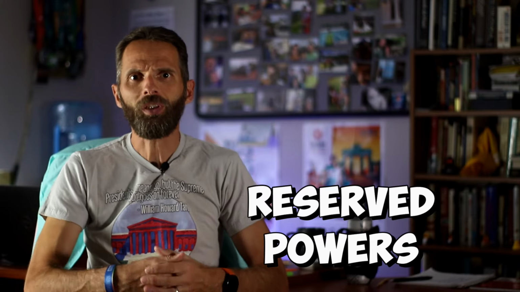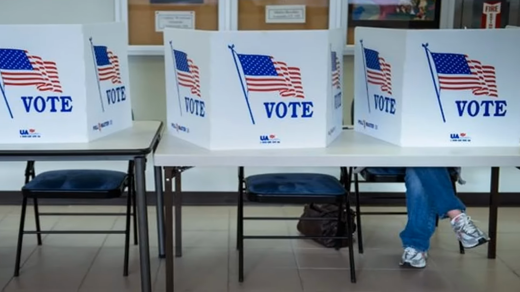On the other hand, we have reserved powers, which are the powers that are not specifically granted to the national government and are therefore reserved for the states. These powers allow states to create and enforce their own laws, within their own borders, of course. Examples of reserved powers include the power to regulate education, establish local governments, and conduct elections.